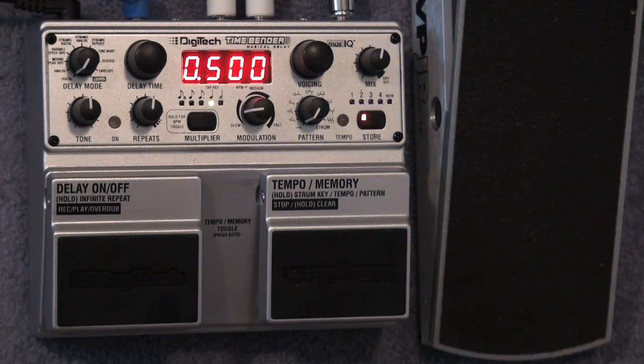Hi, this video tutorial is on a few special cases of parameter control with the expression pedal. If you watched the first expression pedal video tutorial called Getting Started with an Expression Pedal, you'll learn the basics of controlling parameters with the expression pedal, and it's quite simple.